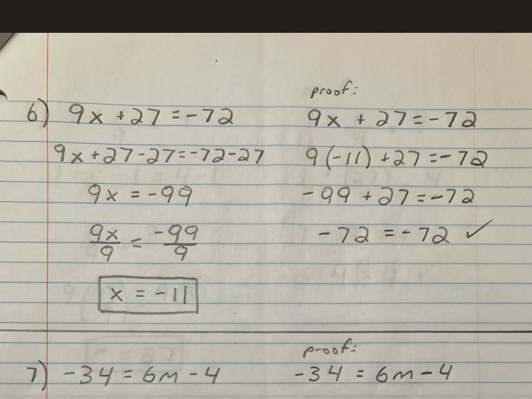And if we do it to one side, we do it to the other. So negative 99 divided by 9. 9 over 9 is 1x, just x. And negative divided by positive is negative. And 9 goes into 99 11 times. So x equals negative 11.